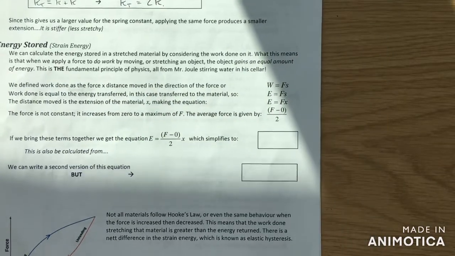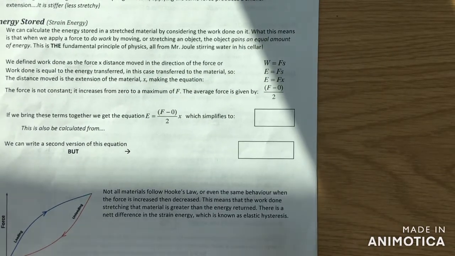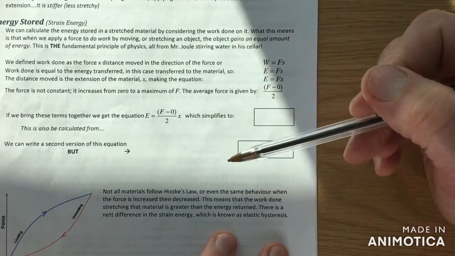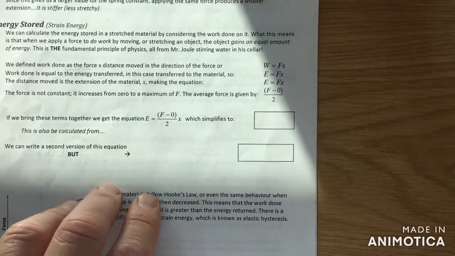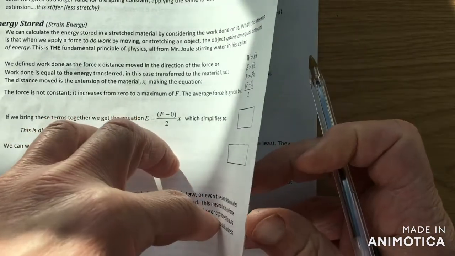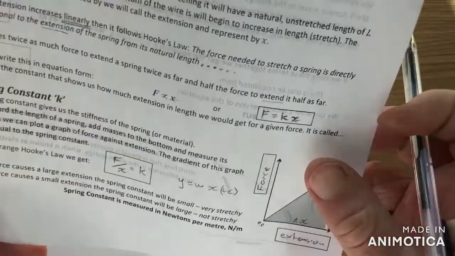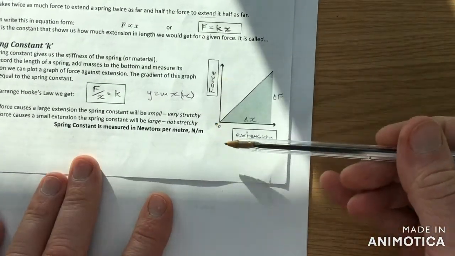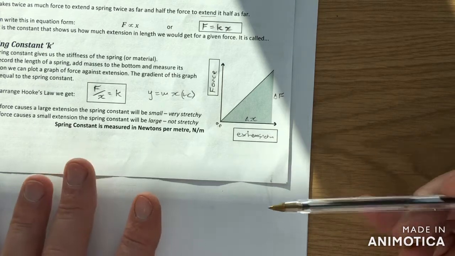Now, there's a little bit here which does link back to the graph that we've just had. And the graph itself is very clear when you start thinking about this, because if I can turn it over, what we've got here is a force times extension graph.